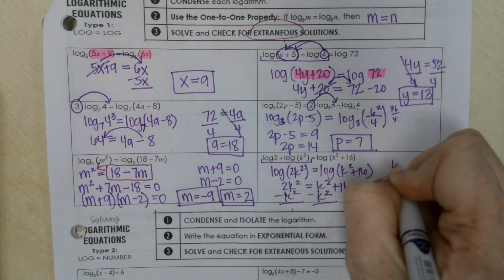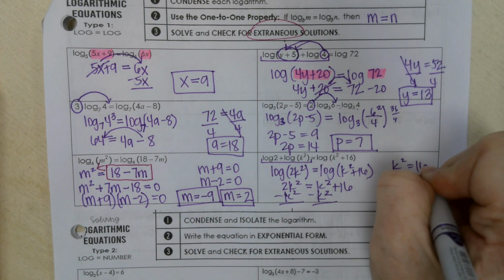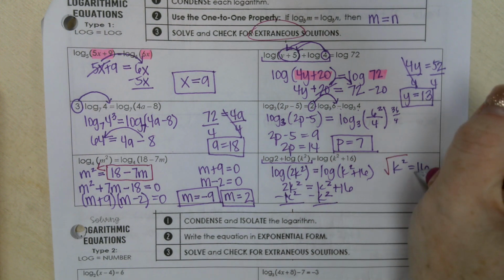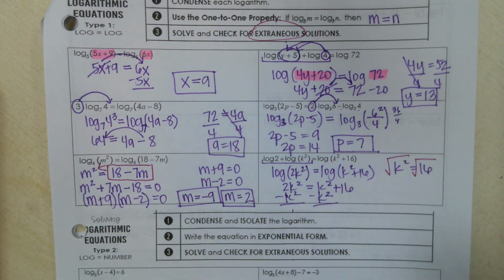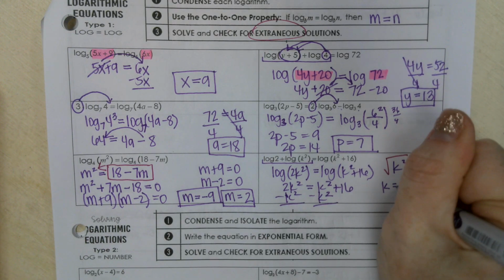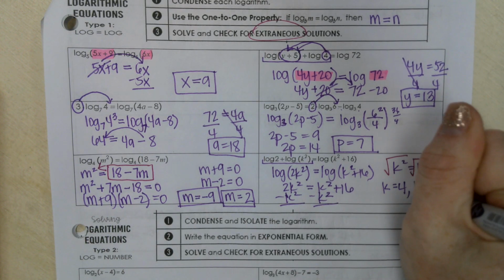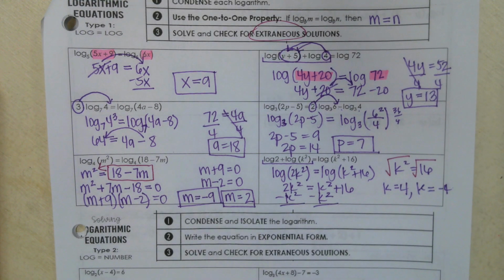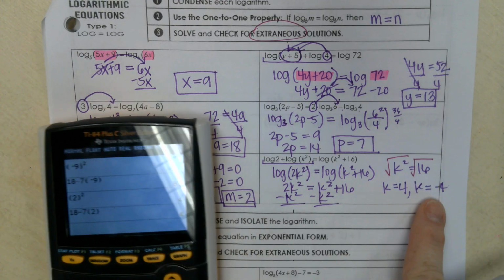This leaves me with k squared equals 16. When I come through and I take the square root of both sides, I get 2 solutions. I get k is positive 4, and I get that k is negative 4. Okay? So, I need to check both solutions.